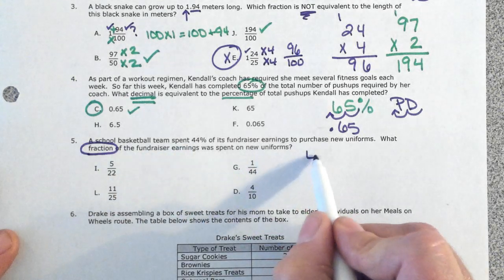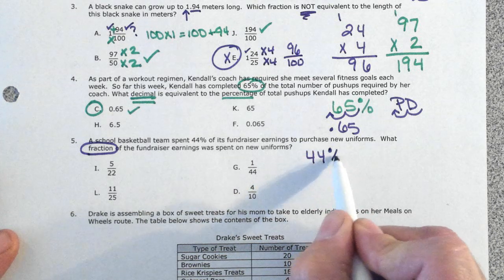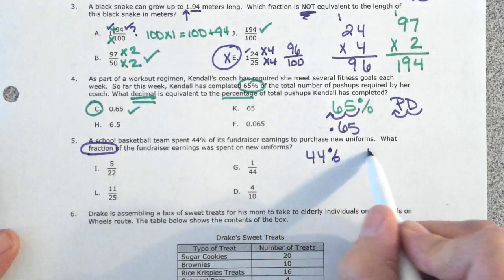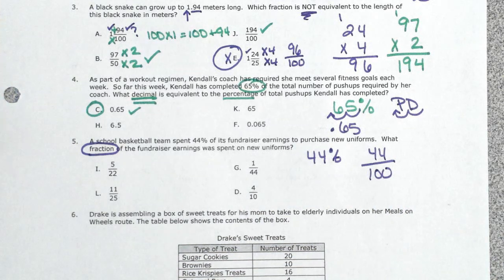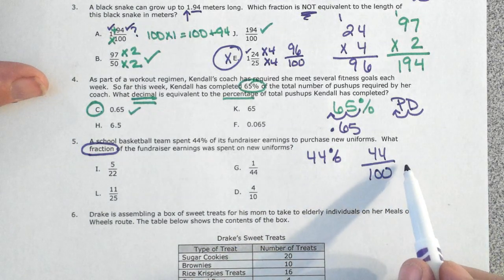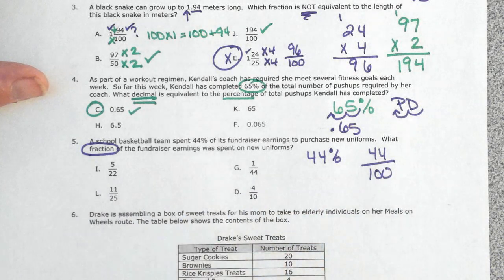Well, 44% is always going to be 44 out of 100. All percents are out of 100 or over 100. Now what I can do is reduce this down to see what fraction it matches.